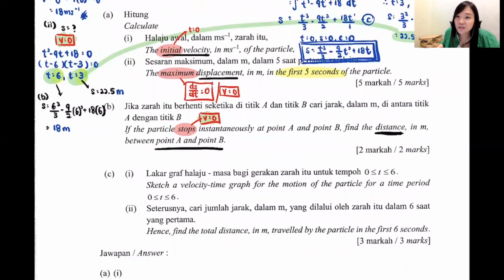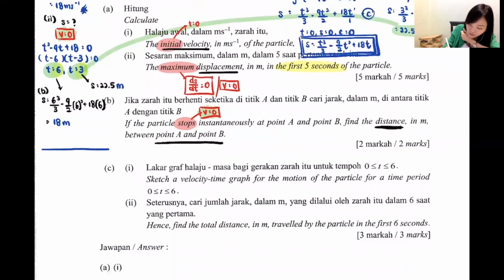Okay. So my dear, you know what I draw for you? That means if this is the origin, on the 3rd second, I will be on 22.5. 22.5 is definitely on the right side because it's positive. So let's say 22.5 is here. So that means my particle on the 3rd second will be located here. And then my other S is 18. 18 is slightly in front of 22.5.